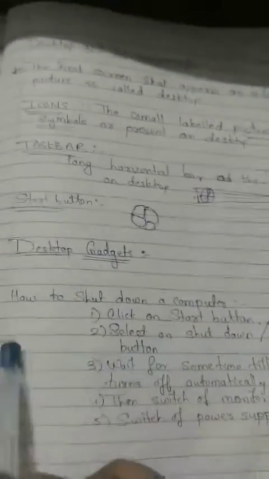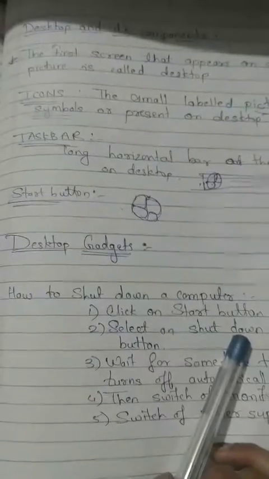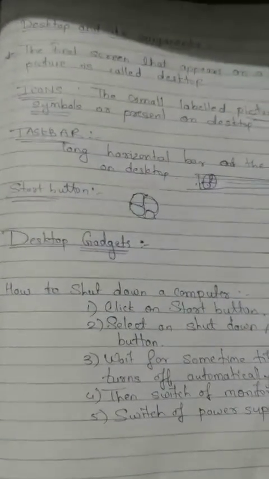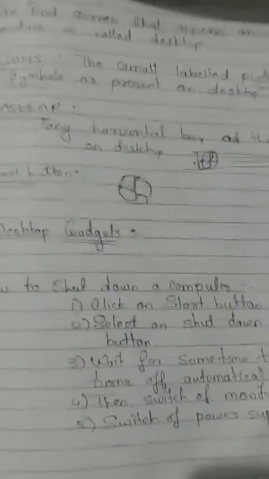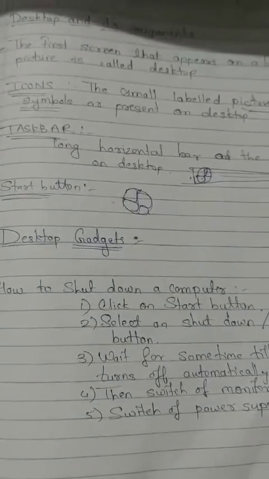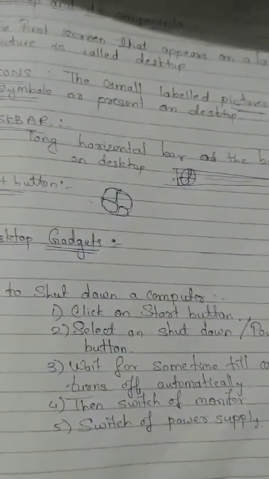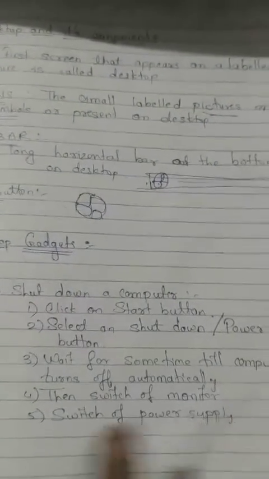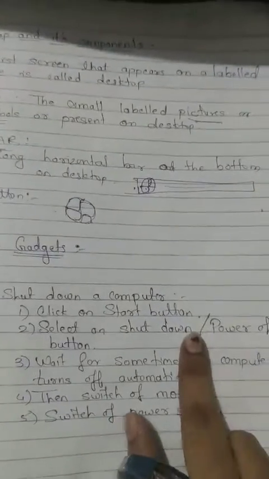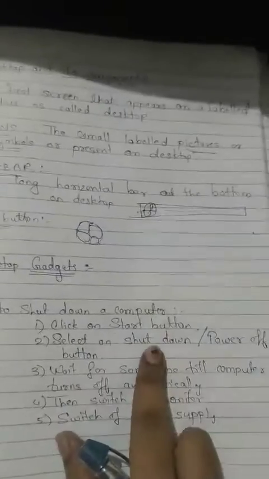The next topic is how to shut down the computer. What are the steps to shut down? First we have seen how to switch on a computer, and now the next topic is shutting down the computer. First you click on the start button. Then select shutdown or the power button. It's optional: shutdown will be there, or else the power button. The two options are there, shutdown or power.